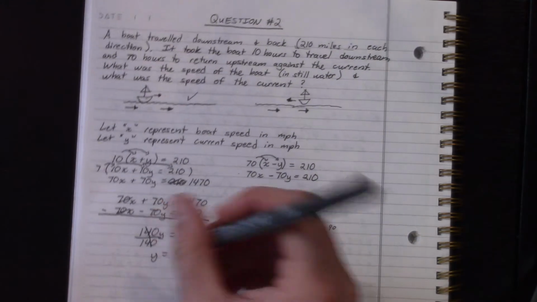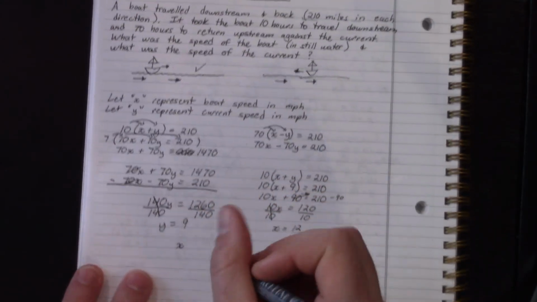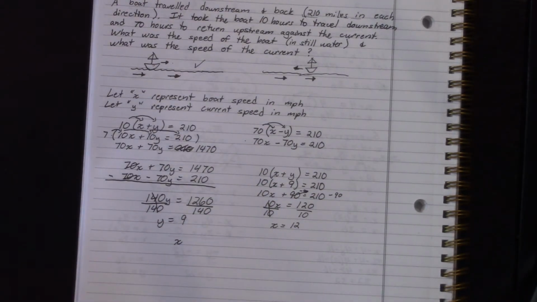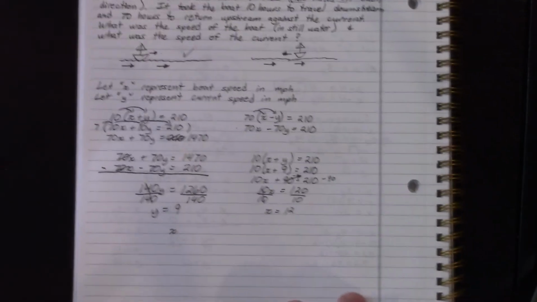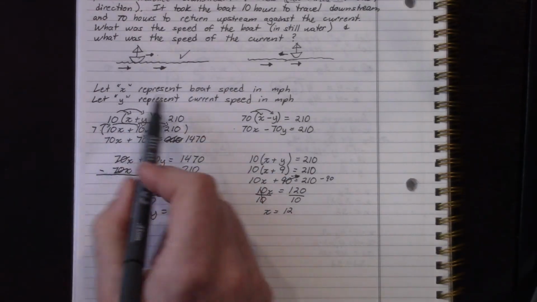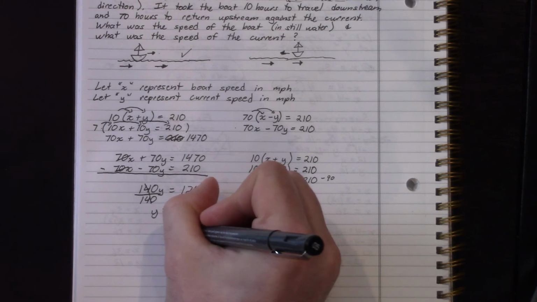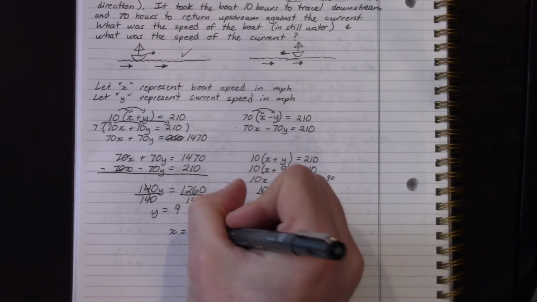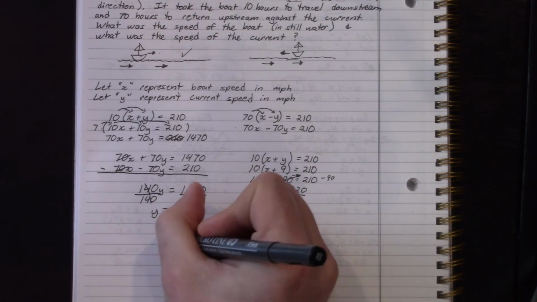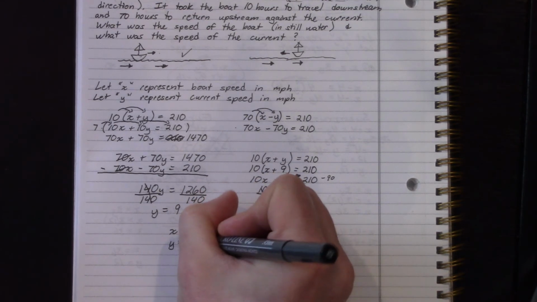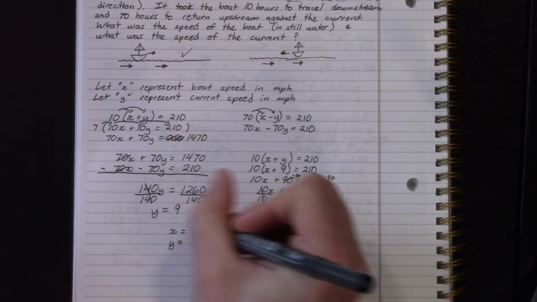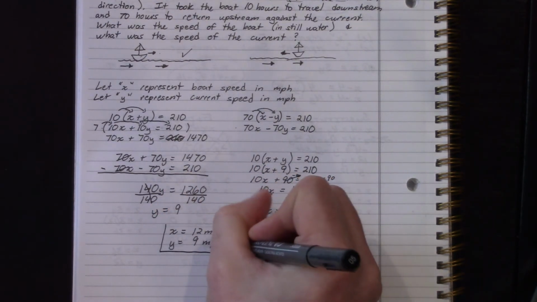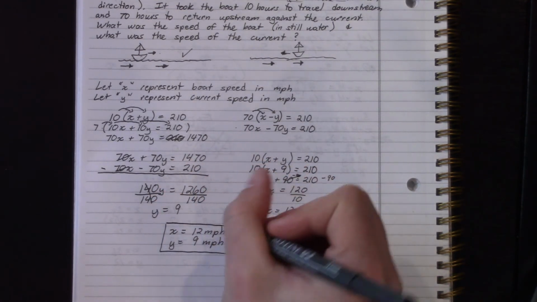Hopefully I didn't go out of frame there. Looks like we're all good. We just solved that x, which was the speed of the boat, is 12 miles per hour. And y, the speed of the current, is 9 miles per hour. And this would be your boxed final answer on a test.